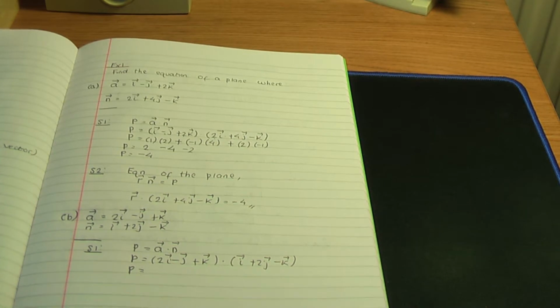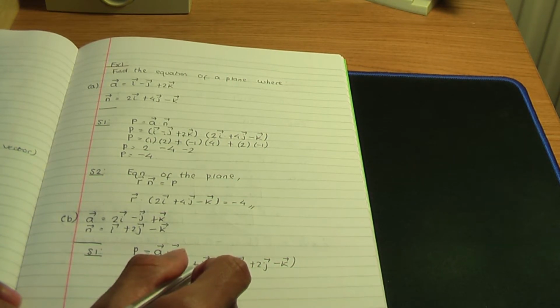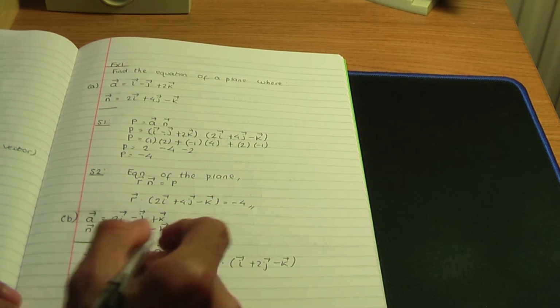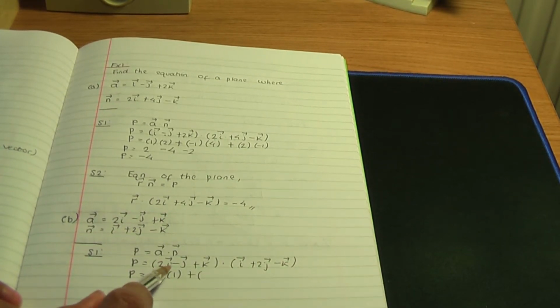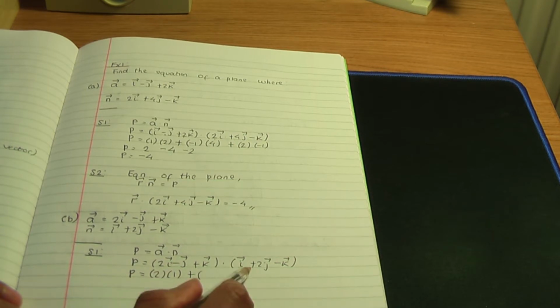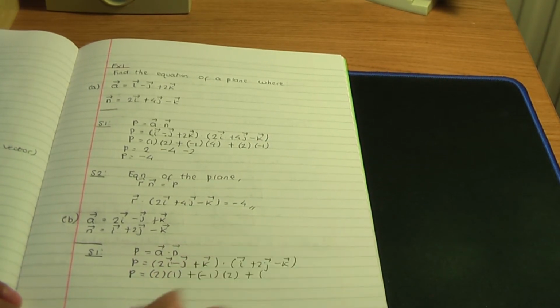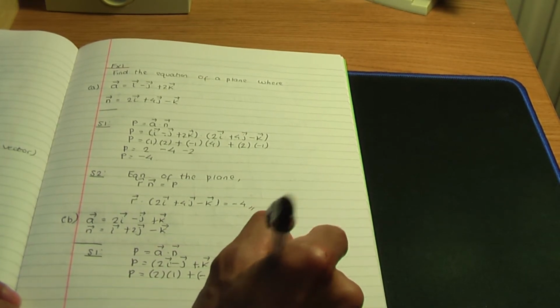Remember, when calculating the scalar product, multiply the coefficients, then add. So if I multiply the i coefficients, 2 into 1, plus multiplying the j coefficients, minus 1 into 2, plus multiplying the k coefficients, 1 into minus 1.